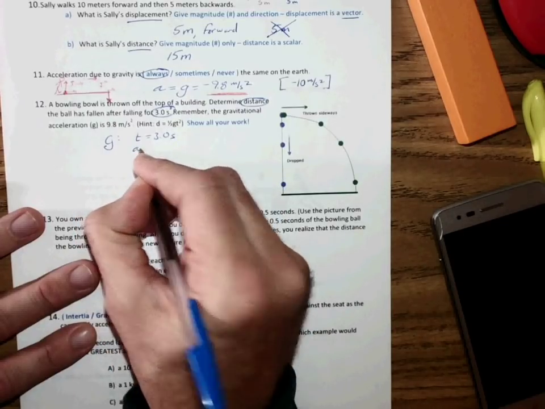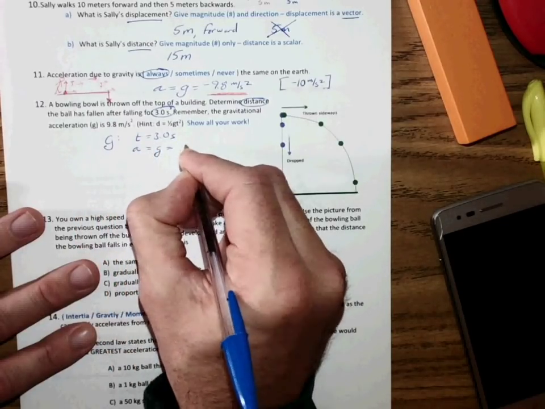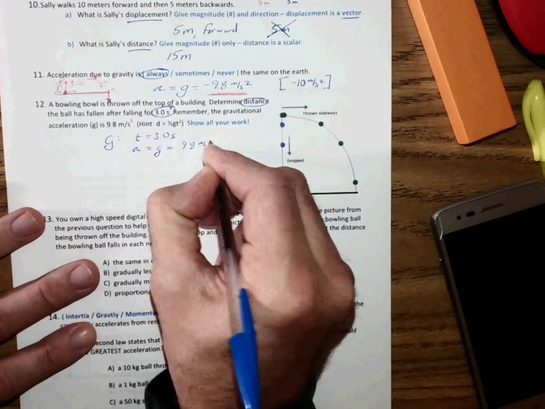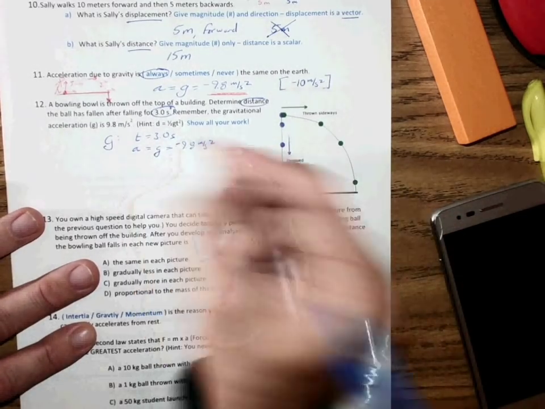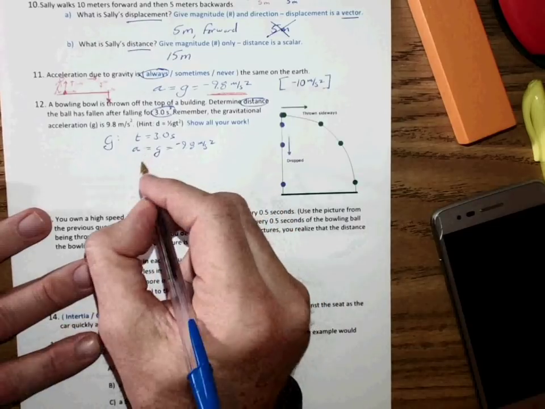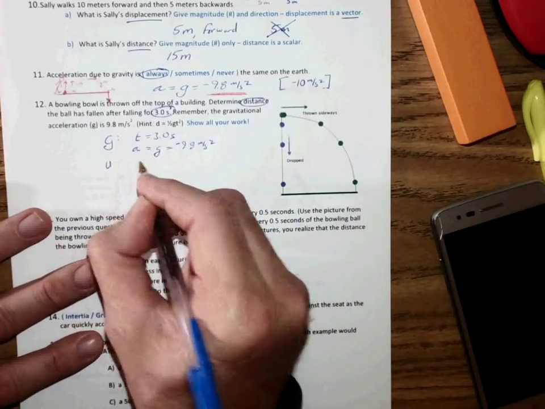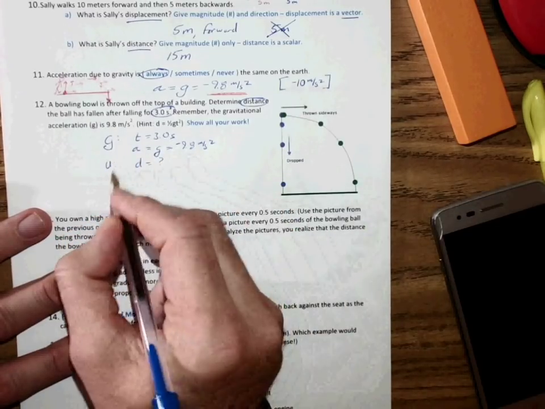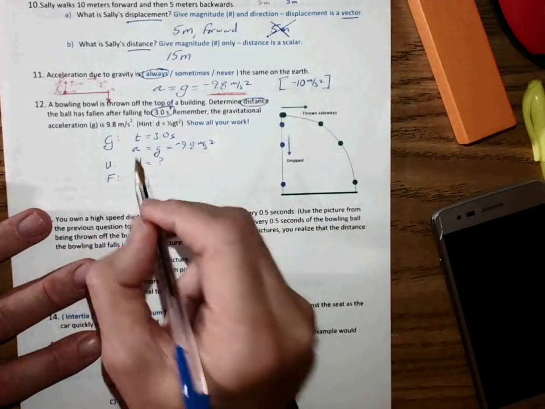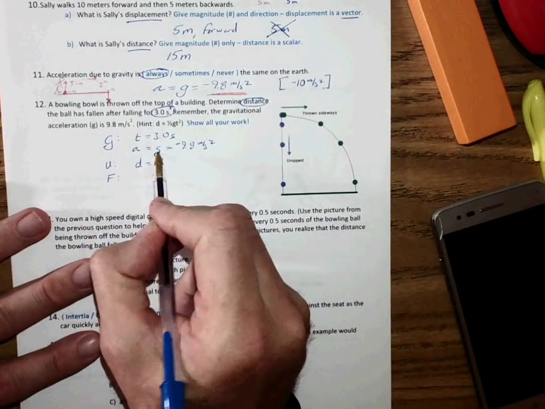The acceleration, or gravity, is 9.8 meters per second squared. We normally use negative. We can talk about that. Unknown wants to know the distance. Well, the hint's right there. It's going to be on your equation sheet. It wants to know the distance. It's giving me gravity and time.